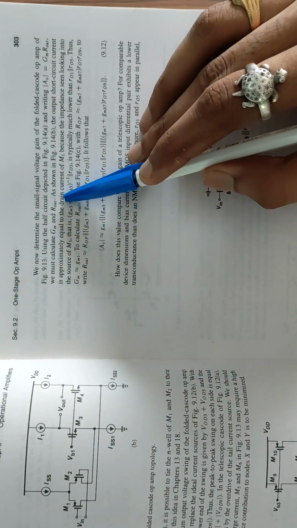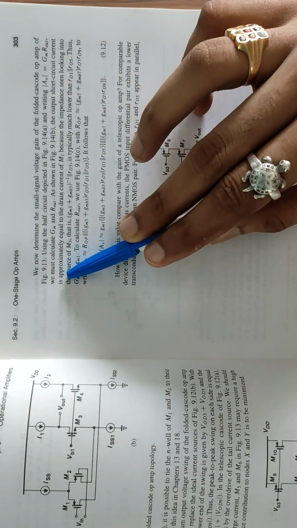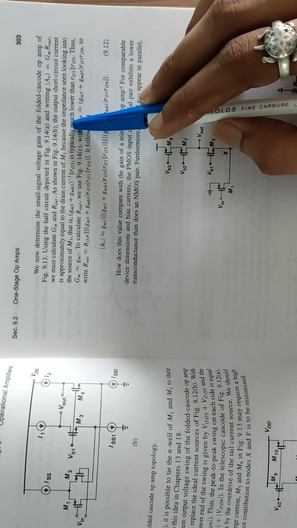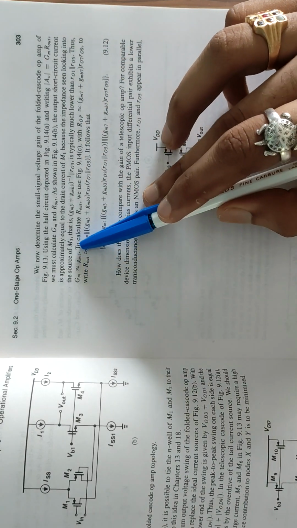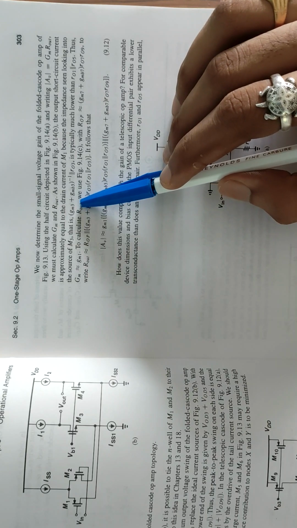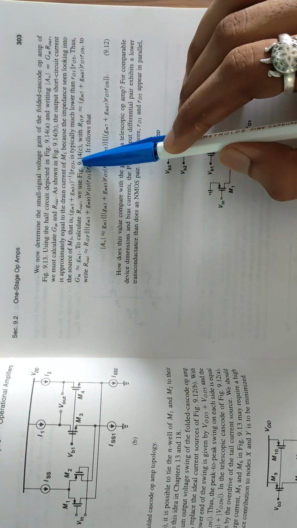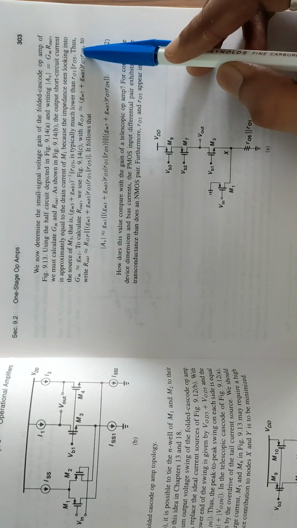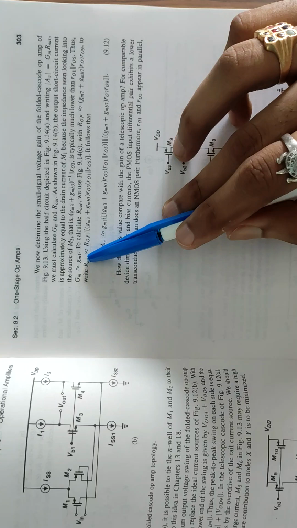We must calculate Gm and Rout as shown in figure B, and the output short circuit current is approximately equal to the drain current of M1, because the impedance looking into the source of M3, that is 1/(gm3 plus gmb3) parallel to ro3, is typically much lower than ro1 parallel to ro5. Thus, Gm is approximately gm1.